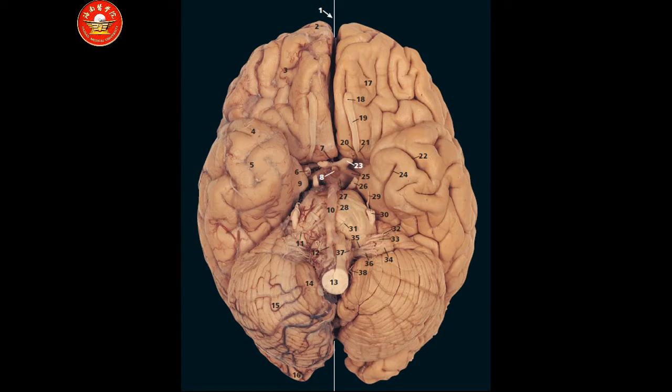28 is the pons. 29 is the trochlear nerve, which is coming from the posterior side. We call that the 4th cranial nerve.